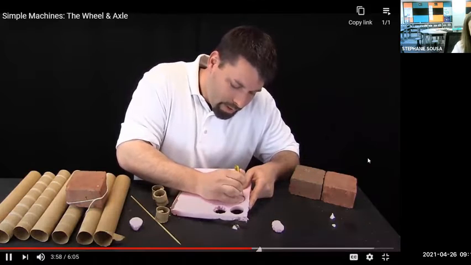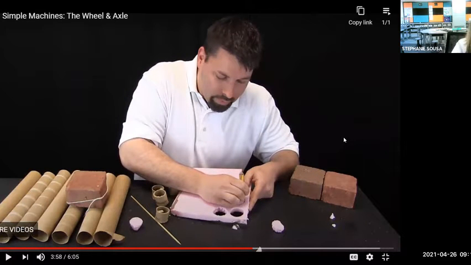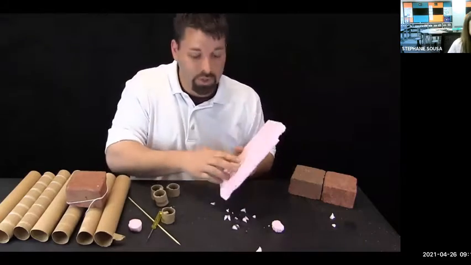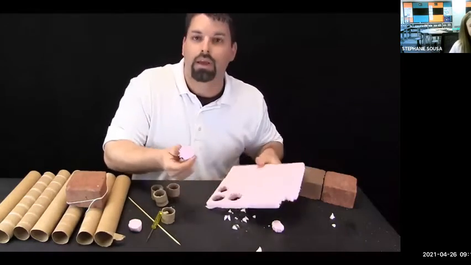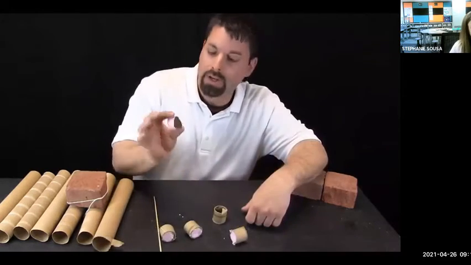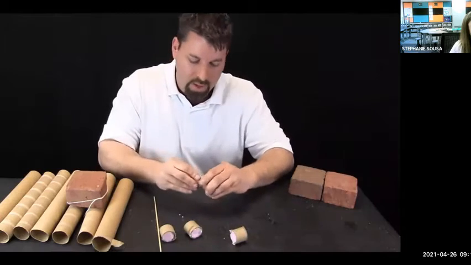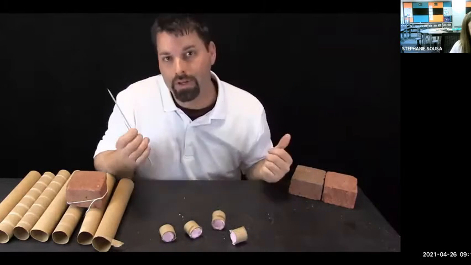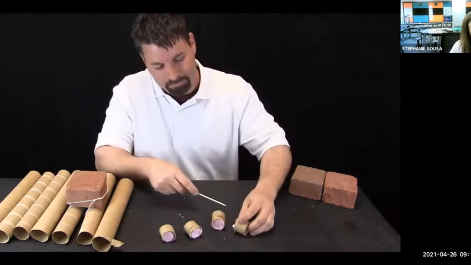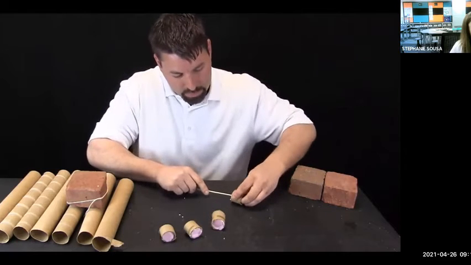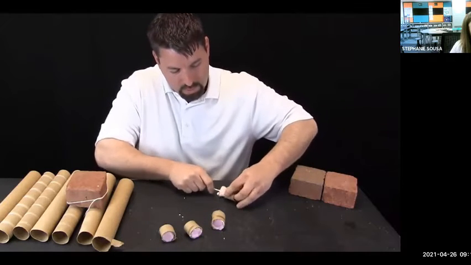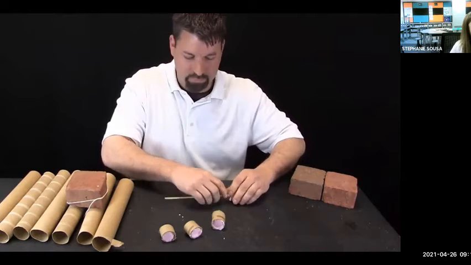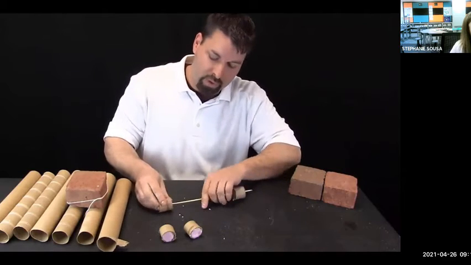And once I get all the way around, It's a terrible noise. I agree, Miss Bram. Now all I need to do is push, and it comes right out. Now we need to take our styrofoam plug, put it into our wheel, and now I'm ready to attach my axle. Just going to push my axle into the styrofoam on both sides.